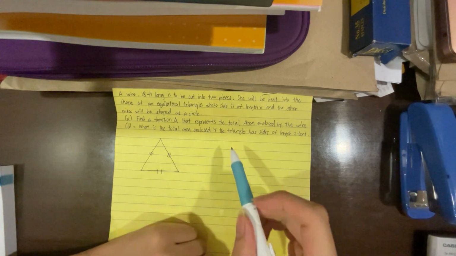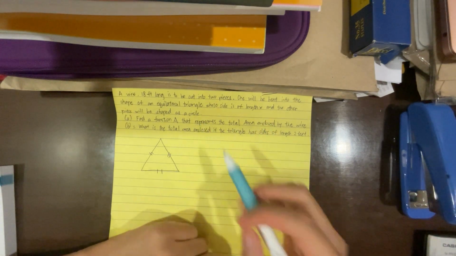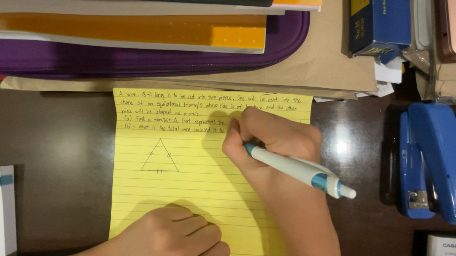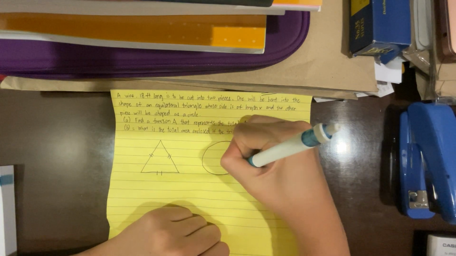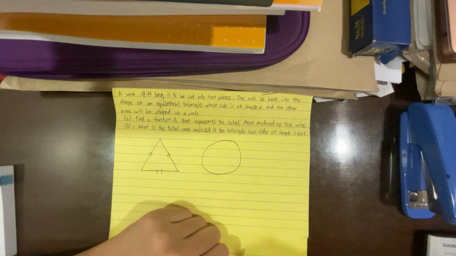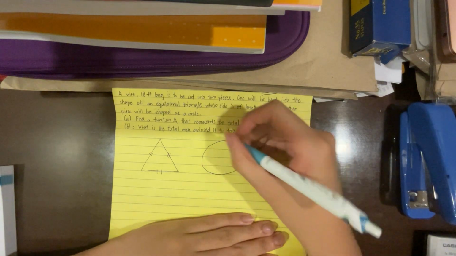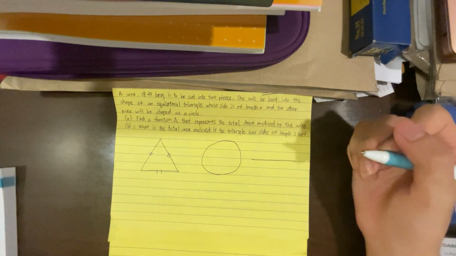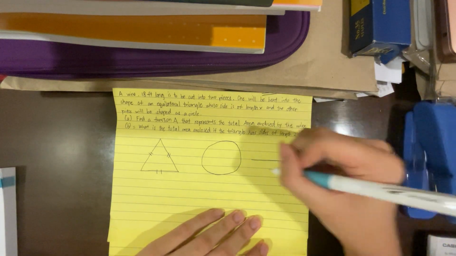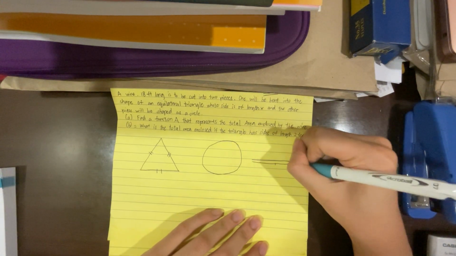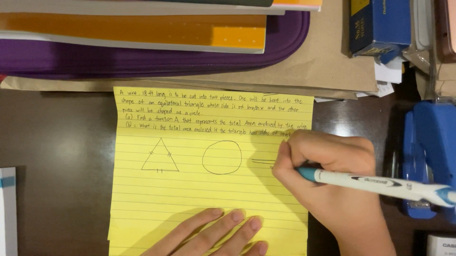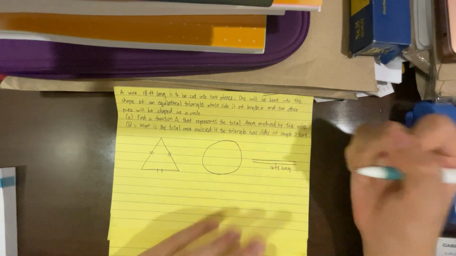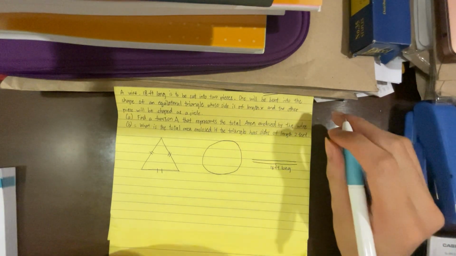And one piece will also be bent into the shape of a circle. So this is our circle, let's say. And the wire, something like this, is 18 feet long. So these are the figures.